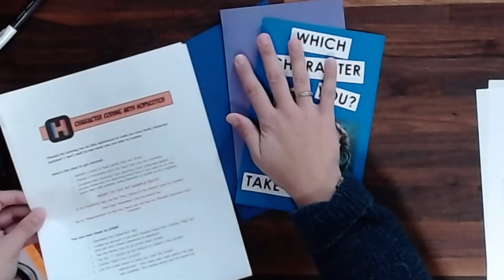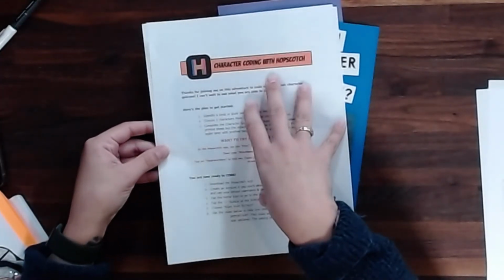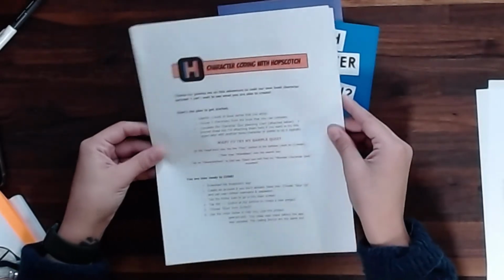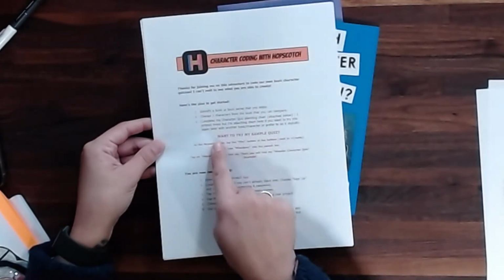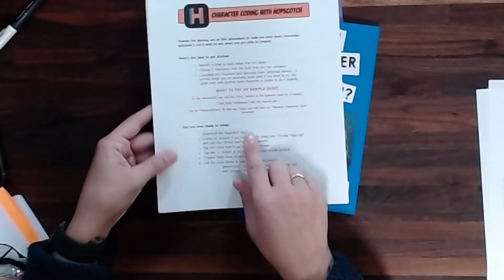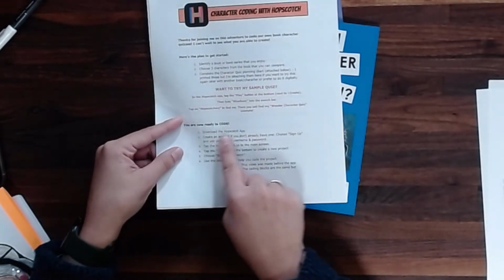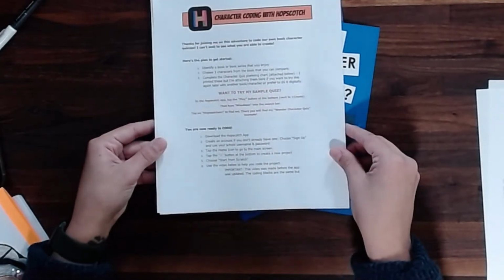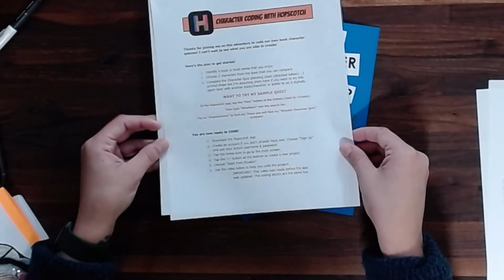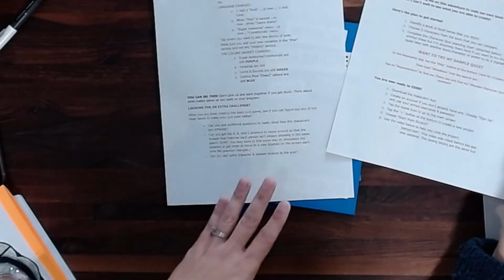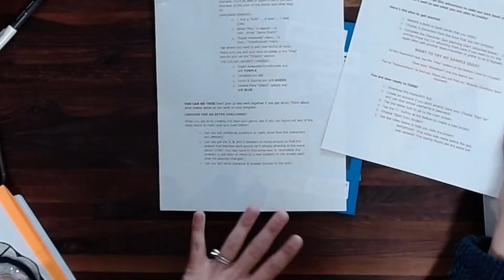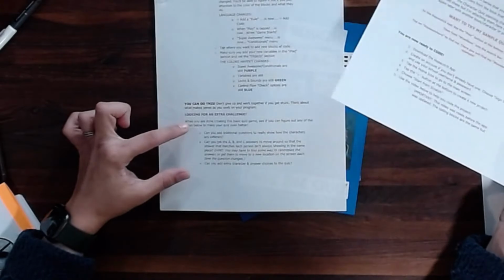So if you have a kid who doesn't want to do it this way, they can absolutely do it in this format. It takes you through planning everything out, and then it covers downloading the Hopscotch app, how to sign up for an account, and then how to start with the coding process. So all of that information is there. And then I really like the extra challenge.